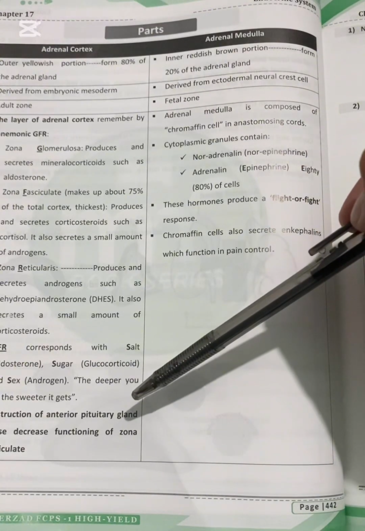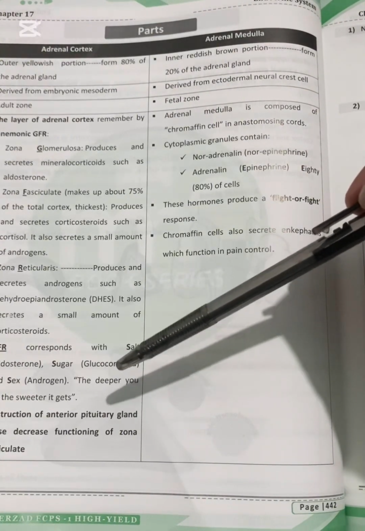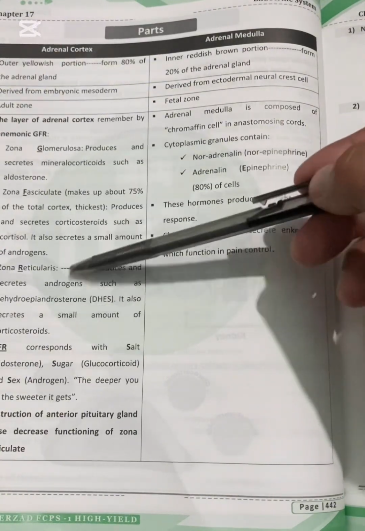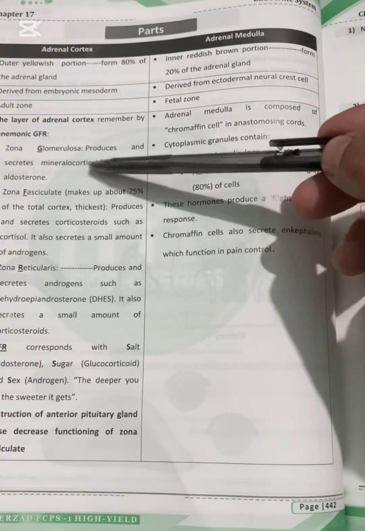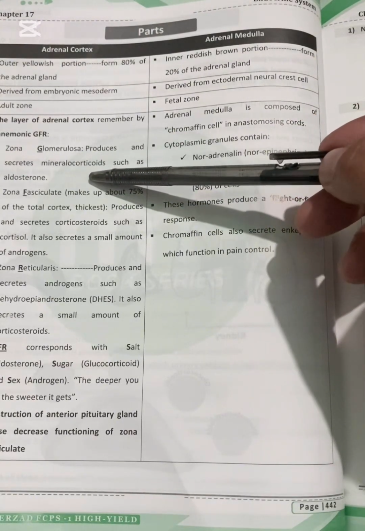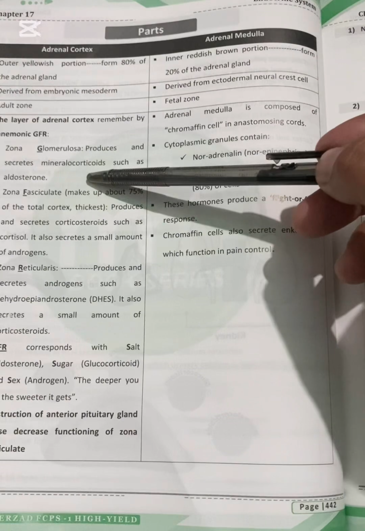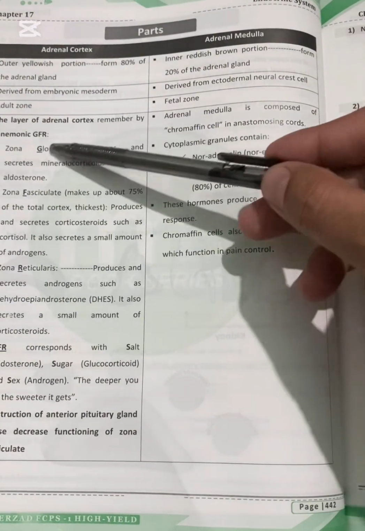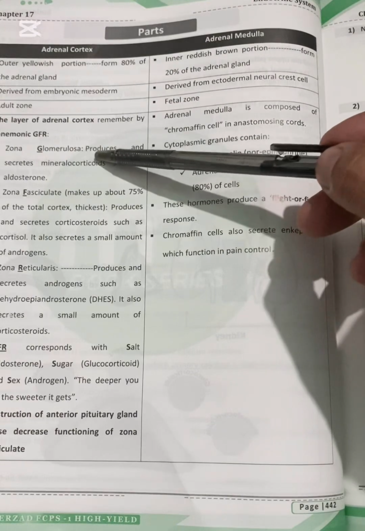And the deeper you go, the sweeter it gets. One thing which I want to highlight in this table is that the zona glomerulosa is not under control of ACTH. It is under control of the peripheral presence of potassium and NaCl. So it is not under control of ACTH.